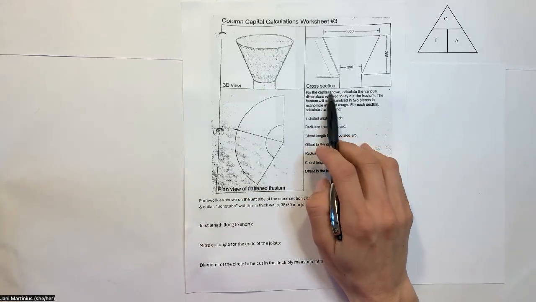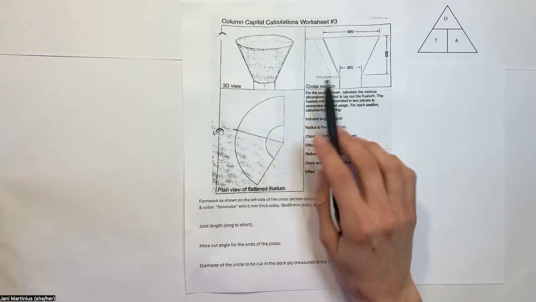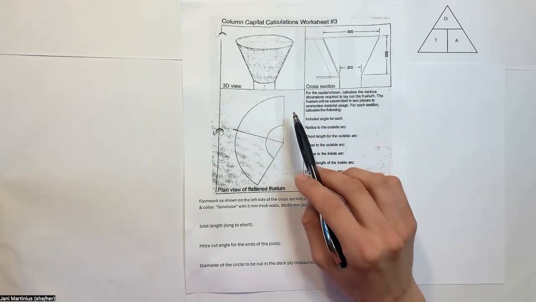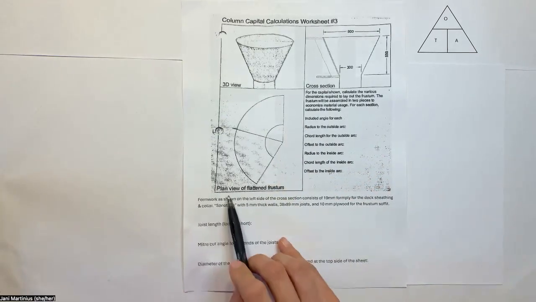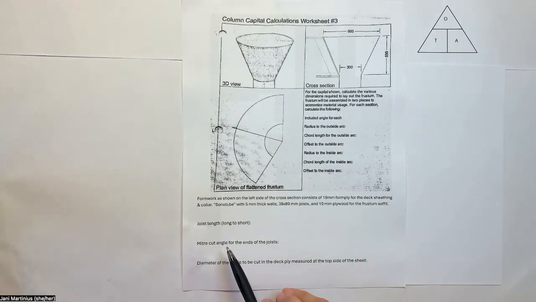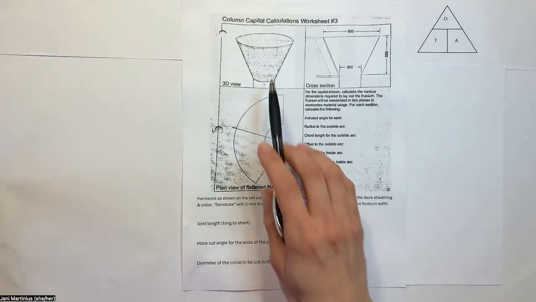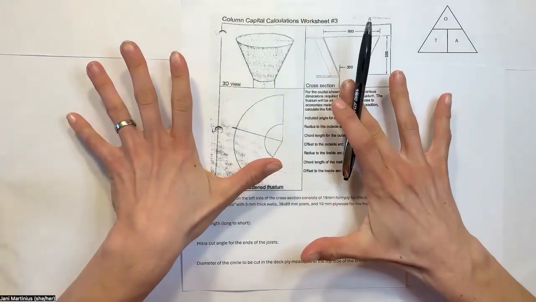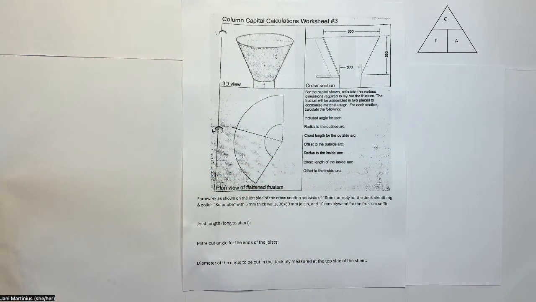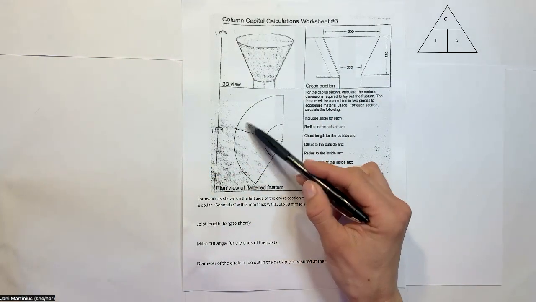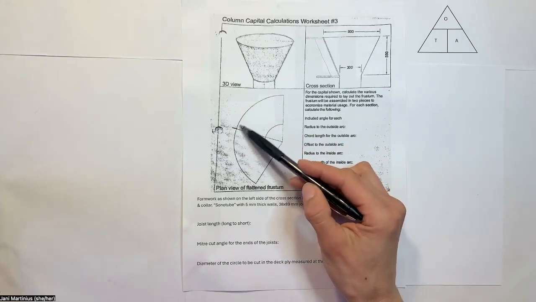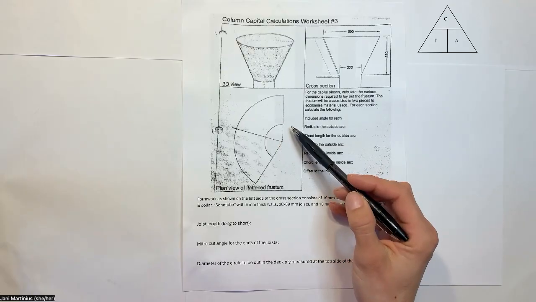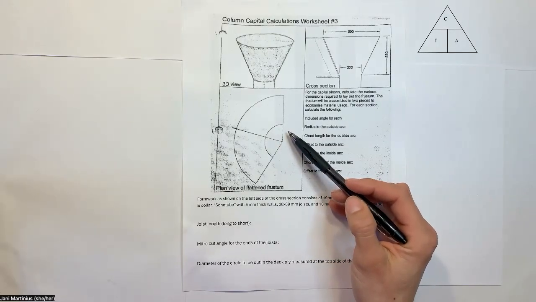Then we have a cross section. So imagine it gets cut in half, kind of like an elevation view, and it's giving us some dimensions and numbers. And then here we have a plan view of the flattened frustum. So that's taking this and splaying it out flat on the ground. And this is where we're going to do the calculations for our arc length, for our chords. This is where we find the included angle, the radius, which is the hypotenuse, right? Just like we've done before.